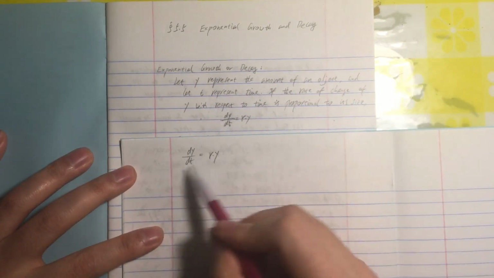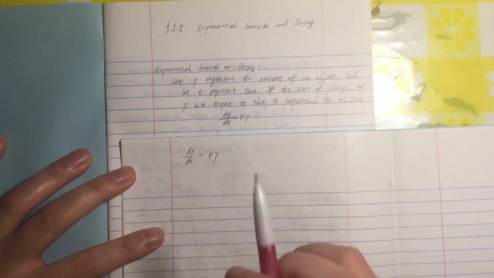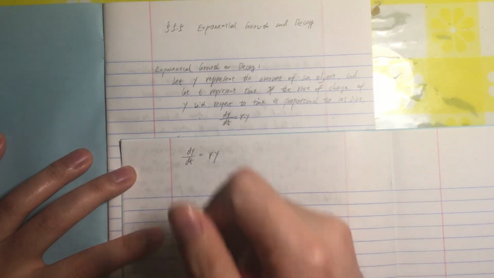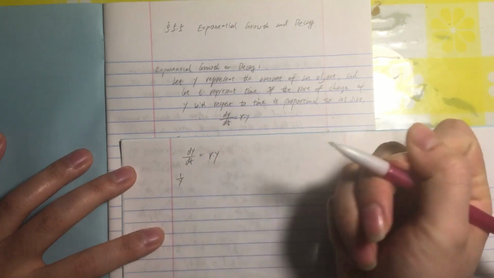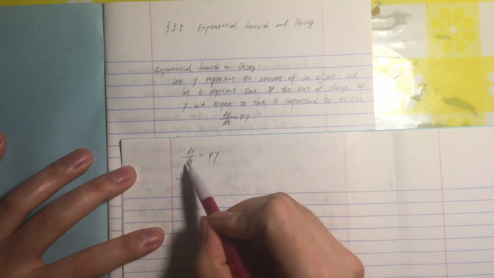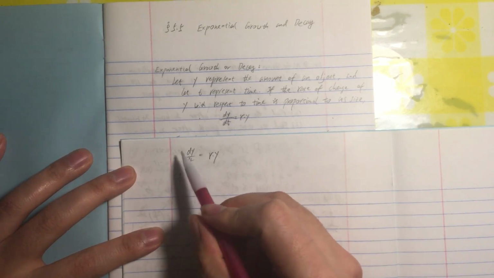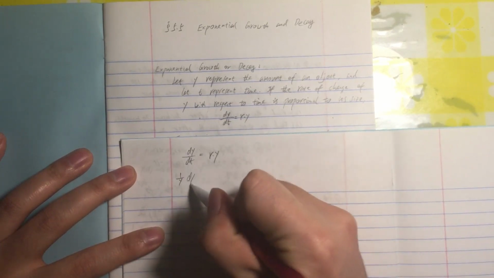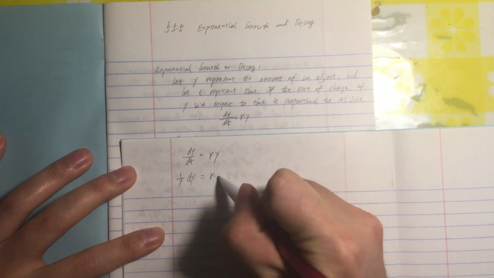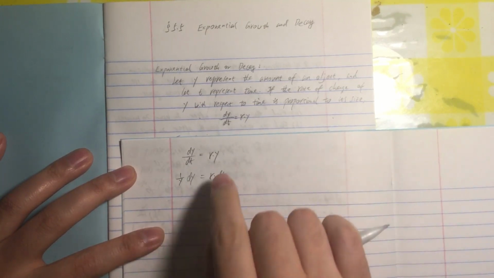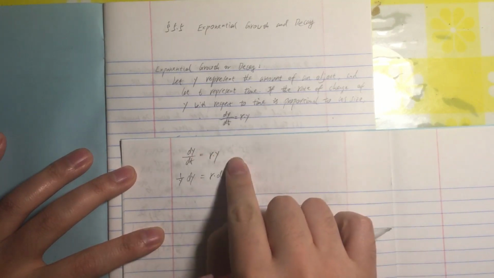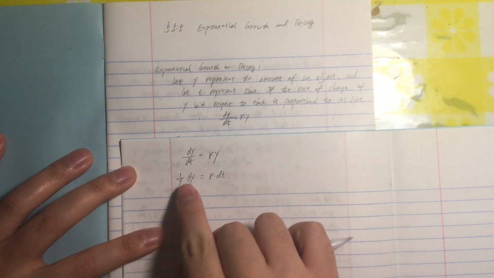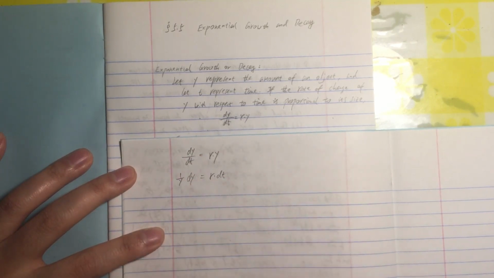If we try to solve this differential equation, we can try to bring y to the left side. So I can first of all divide both sides by y. I get 1 over y on the left side. Next, we can try to move dt to the right side, so I can multiply both sides by dt. So I get 1 over y times dy equal to r times dt.